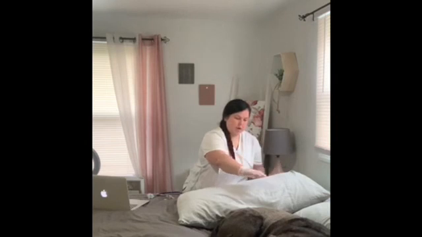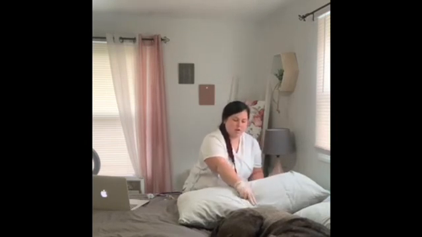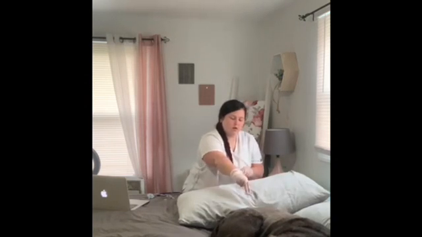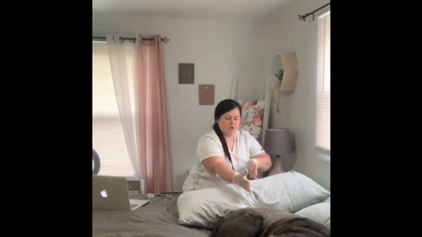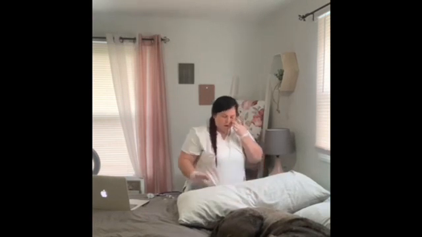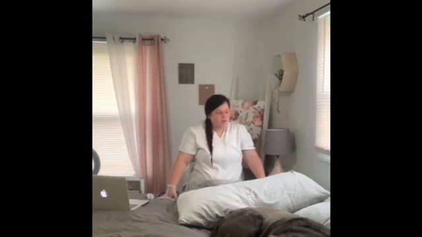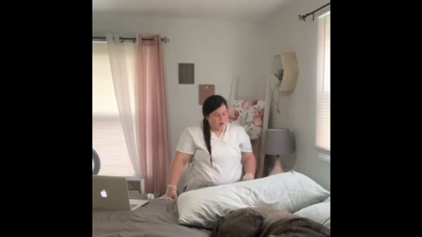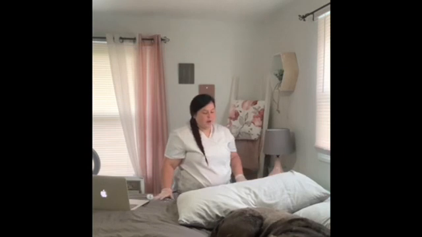It's a little pale. He definitely has some pitting edema in his arms, probably 2+. Can you go ahead and squeeze my fingers? Okay, and go ahead and push and pull. Are you experiencing any numbness or tingling in your hands or pain? Okay. No pain in your hands, that's good.